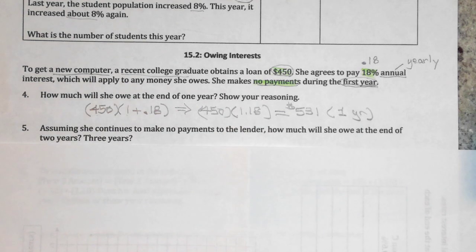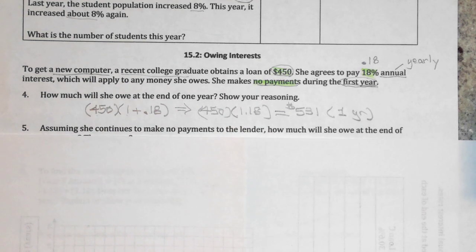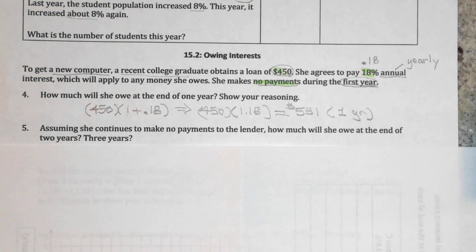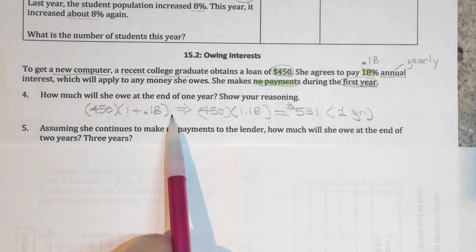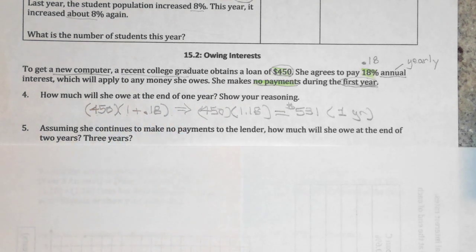Question 2. Assuming she continues to make absolutely no payments to the lender, how much money will she owe at the end of 2 years and then 3 years? I want you to think about that. And based on what we saw up here, what's going to happen after 2 and after 3?